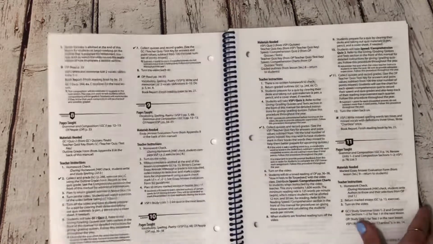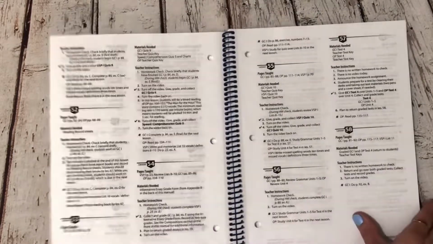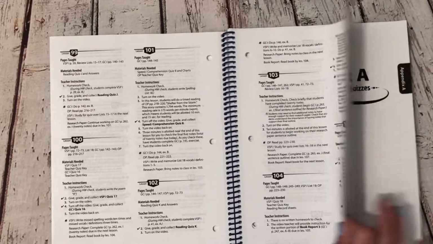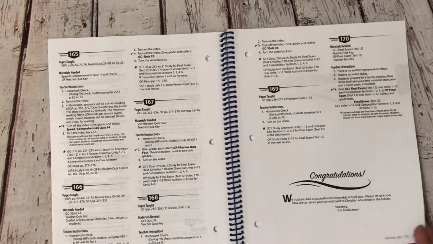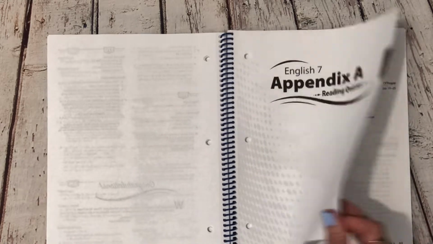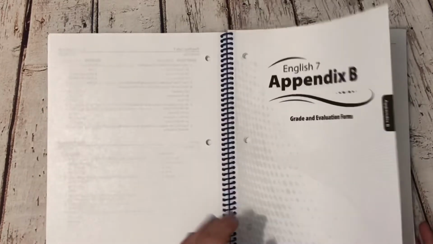So this just goes all the way through to lesson 170. So I'm just going to skip through here to 170. I believe this was the last page. Yep, there we go. And then here's Appendix A, the one that I just showed you, and this is the quiz. So you're going to have all the quizzes here with the answers. I'm going to skip through that. You don't have to see the answers and all that.